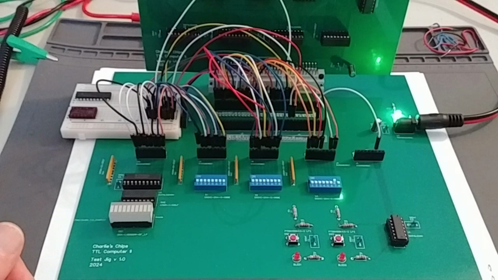So I have gone through the test plan, and our memory card has passed. But what I'm going to do is just go through some of the elements, again, just to give you a flavor for how the testing proceeded. Okay, so we're going to start this testing now.